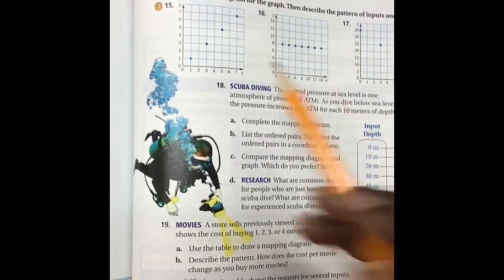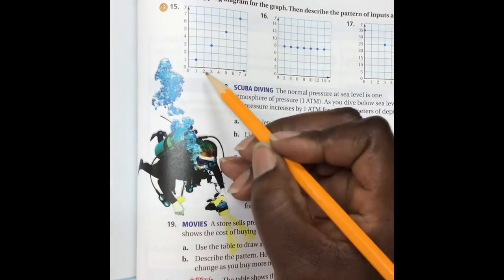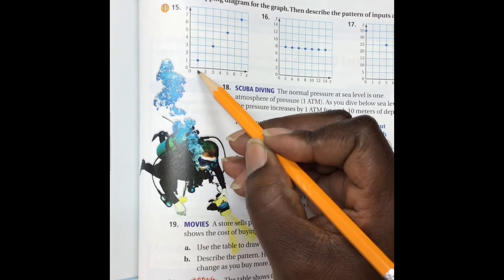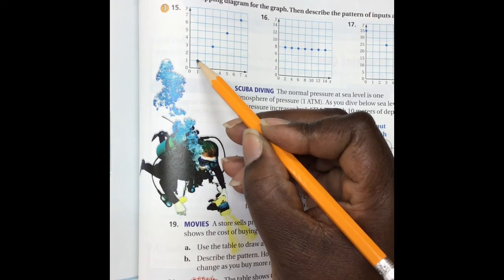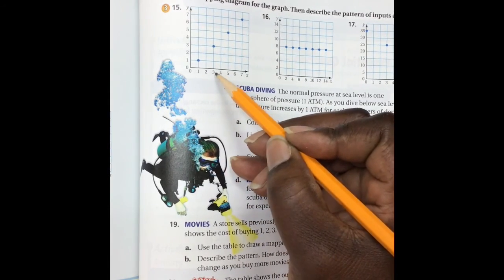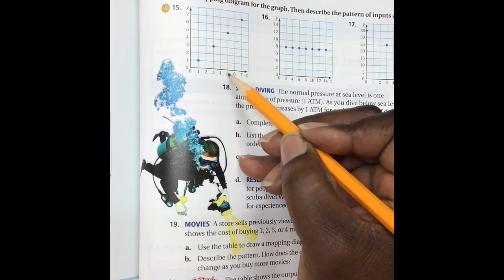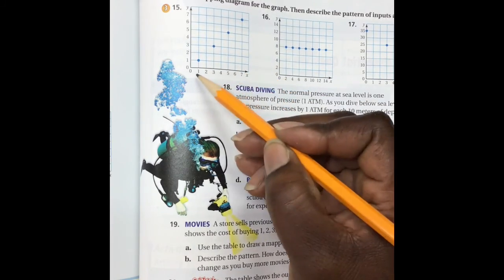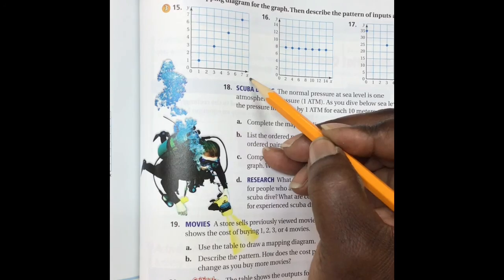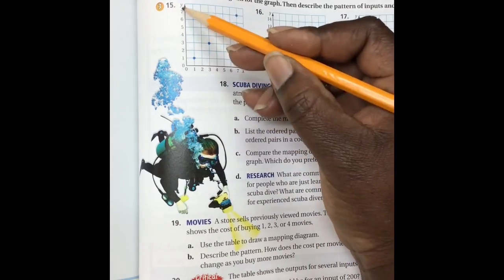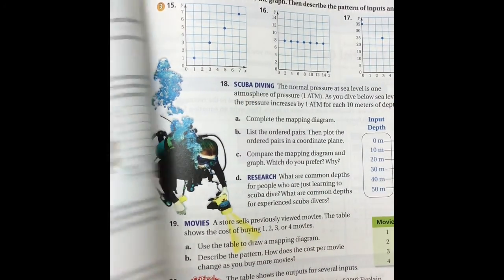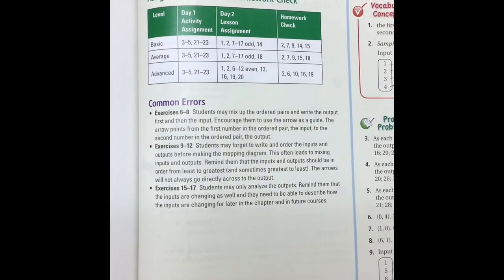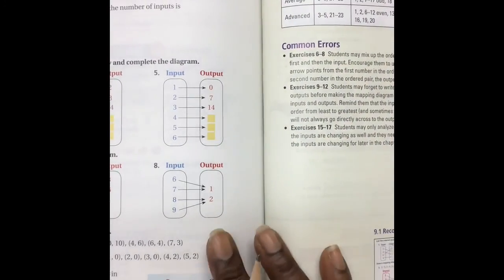On here, I want to explain that your input here would be when you're at 1, 1. When you're at 3, 3. When you're at 5, 5. So this would be X, your input, Y, your output. And that's what I want to explain about that particular assignment. Outside of that, let's take a look at that homework. All right, that homework book.